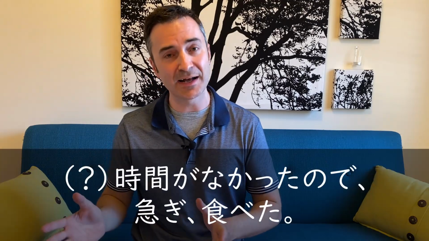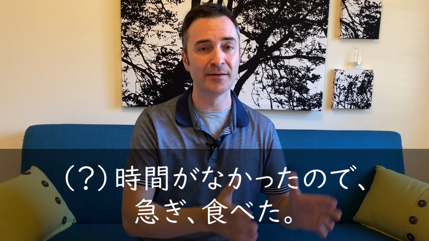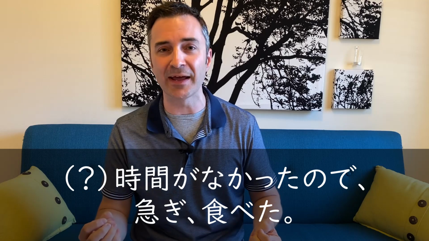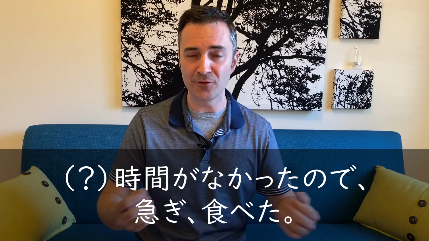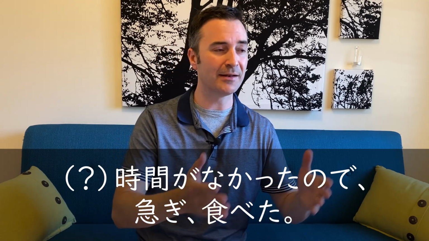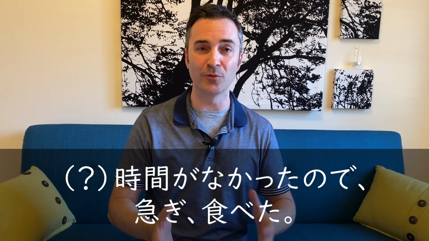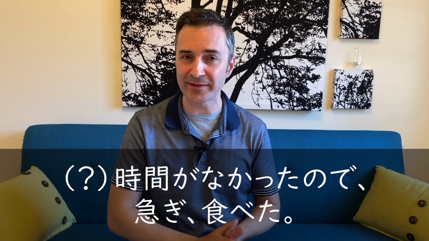So if we were to change this to the mas stem instead, we would get 時間がなかったので急ぎ食べた. And while it's not grammatically wrong per se, it feels like they're two different things. I hurried and then I ate, when the author actually means that the hurrying is the way that the eating happened. Does that make sense?